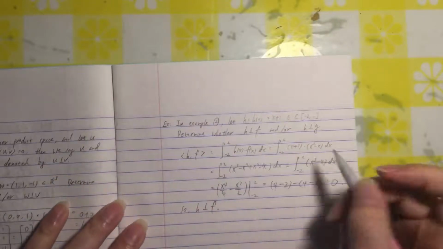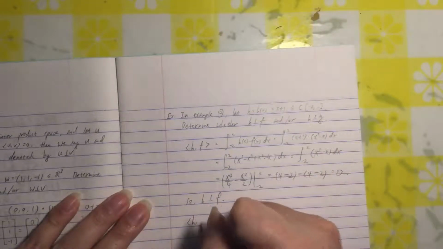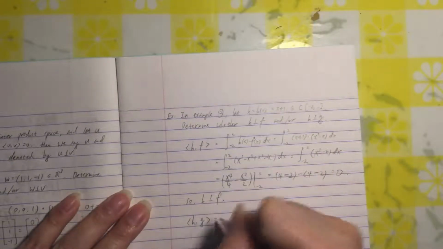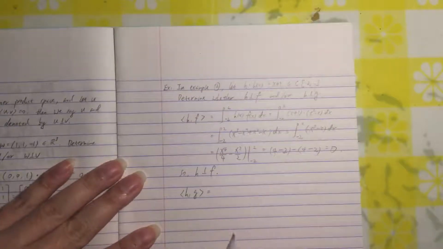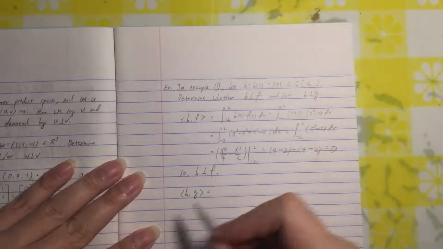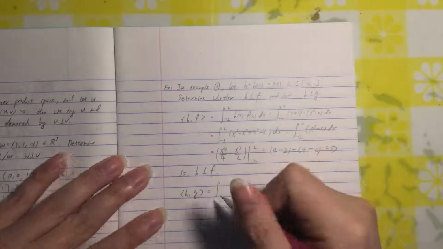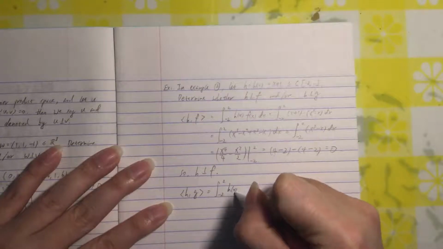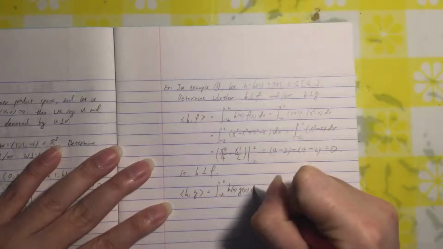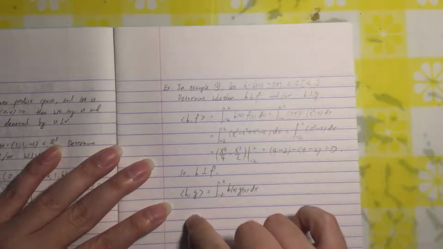Next, let's check the inner product for h and g. If the inner product is 0, then h and g are orthogonal. Otherwise, they are not orthogonal. By definition of inner product here, we take the integral from -2 to 2 of h of x times g of x dx. That's how we define the inner product in example 2.